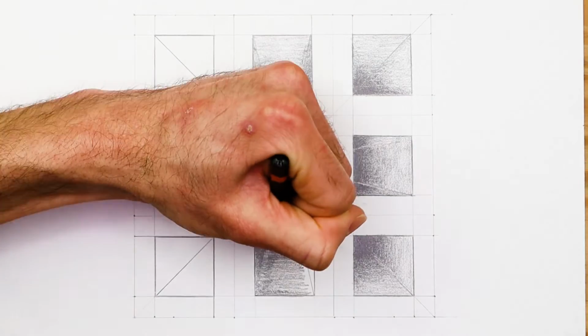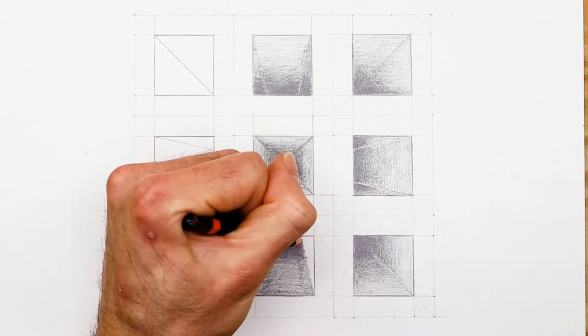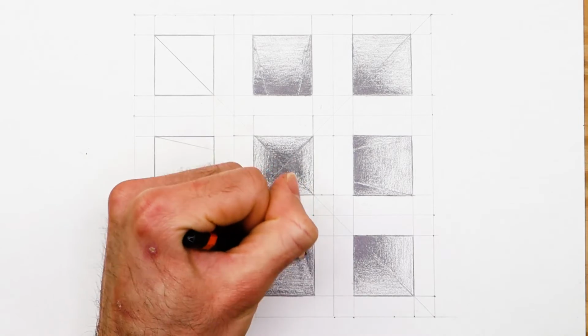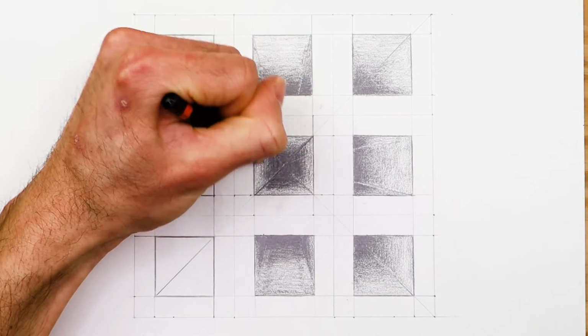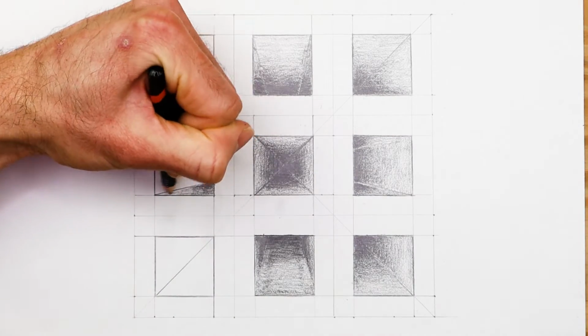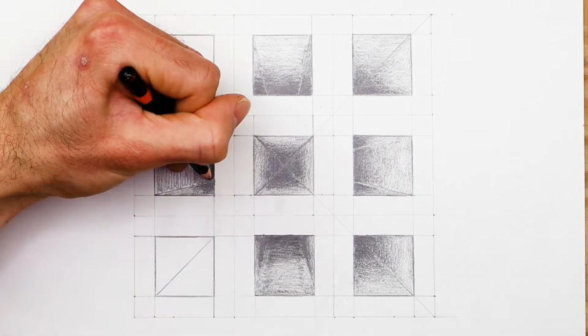Now naturally, the only square that will be visible in terms of all panels will be the center square. So if all the panels in the center square are correct and they correspond to the surrounding squares, you know that obviously you have done this accurately.